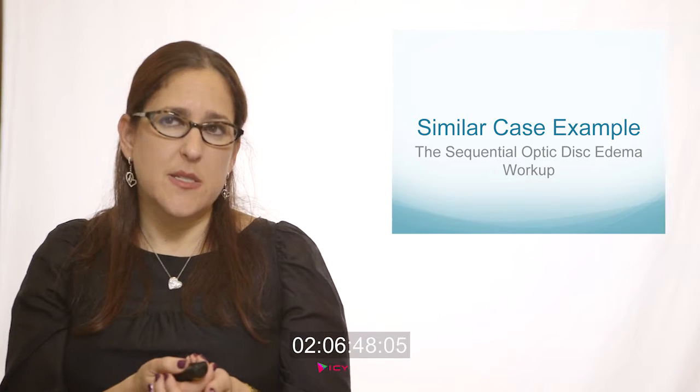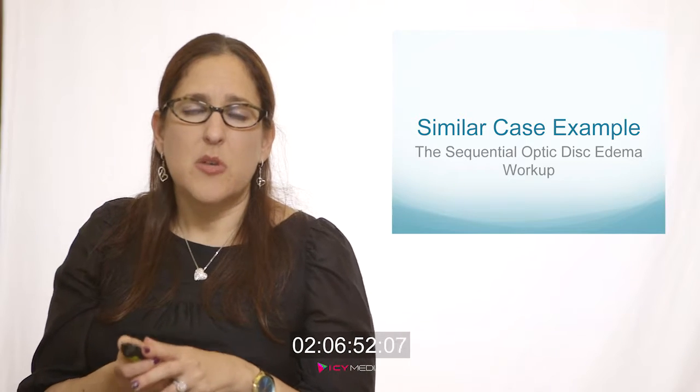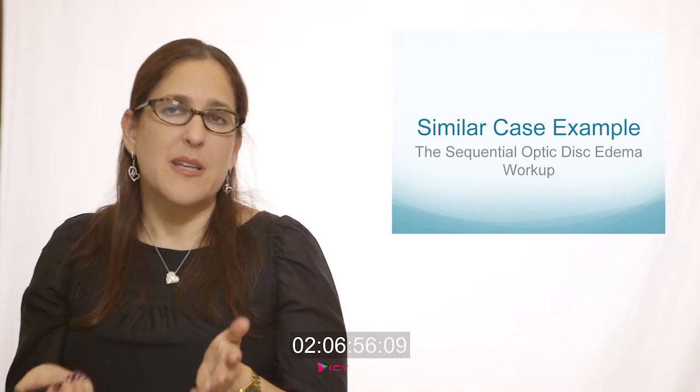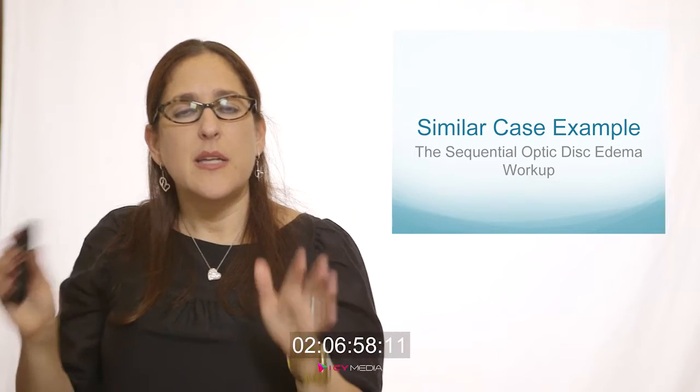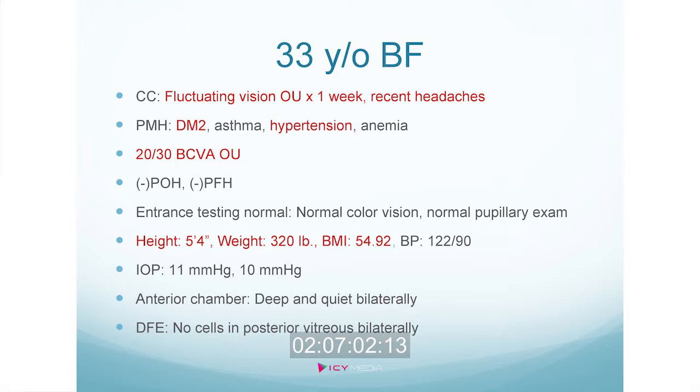A similar case example, a 33-year-old black female complaining of fluctuating vision in both eyes for a week with recent headaches. And again, headaches not normal. Okay, she knows there's something going on that feels different than normal. She's a diabetic and she's a hypertensive. Okay, so unlike our other patient who was obese but didn't have those medical conditions, this patient does.